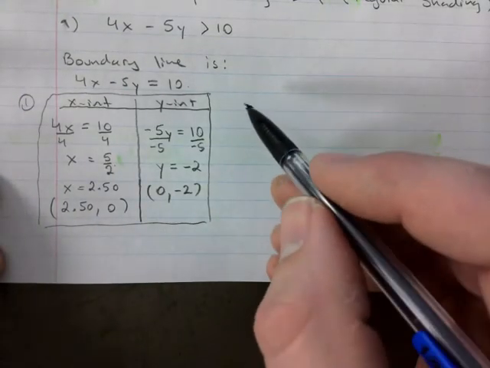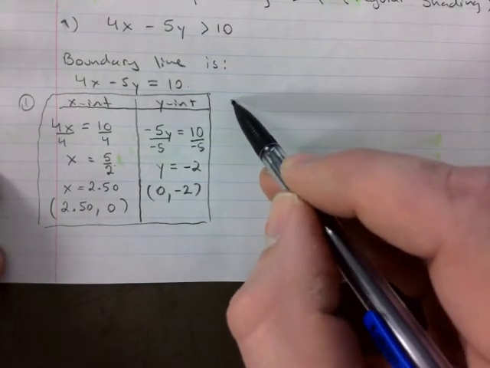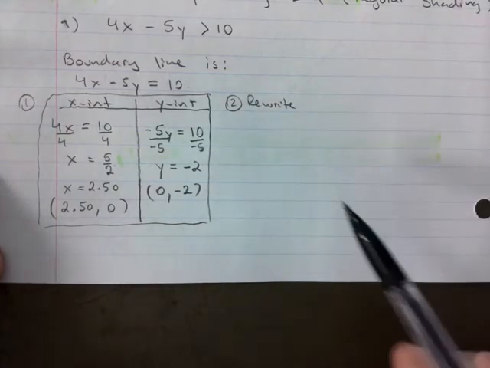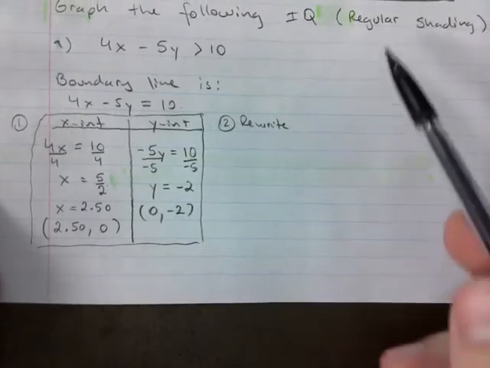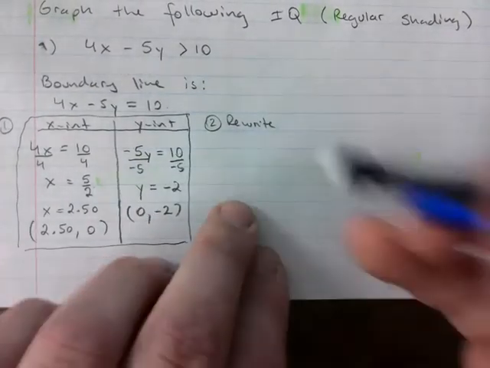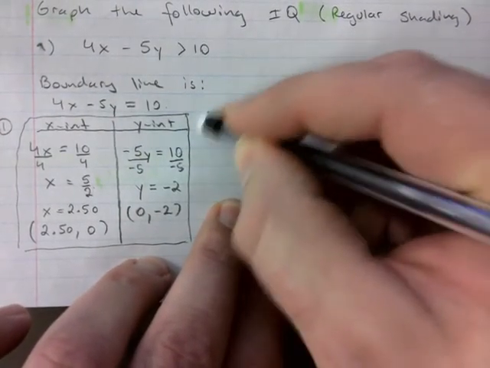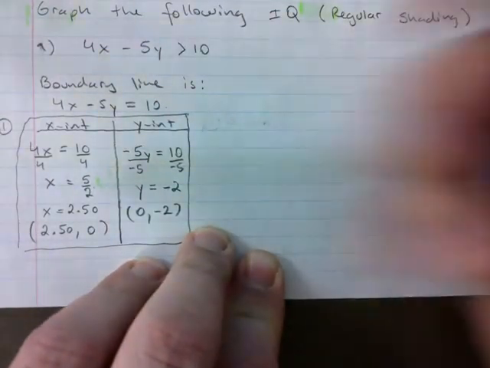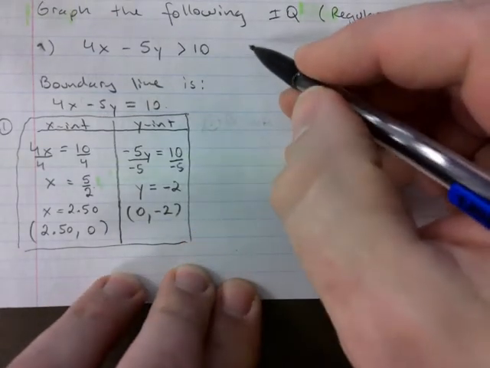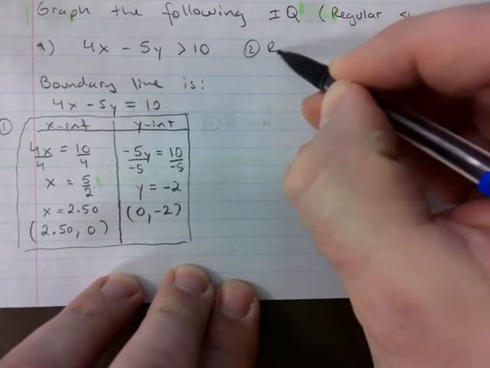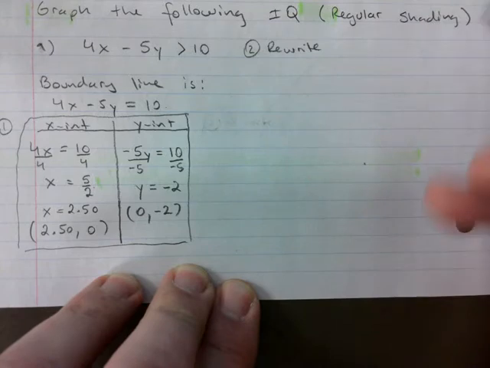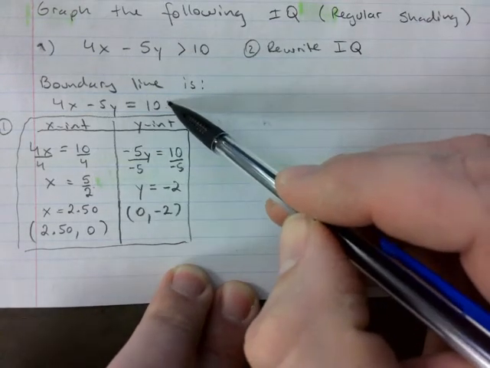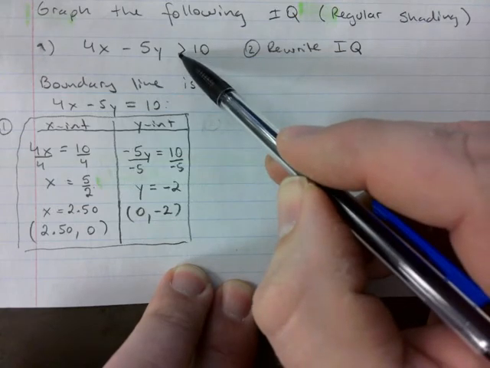And my second step is to rewrite it. You know what? I don't want to give up this space, so I'm actually going to go up a little bit. Okay, so up here is rewrite. Rewrite the inequality, folks. I now forget about that line. I'm back to my inequality.